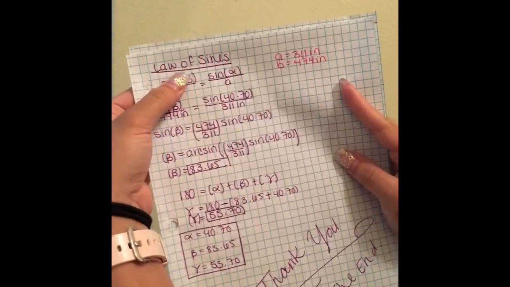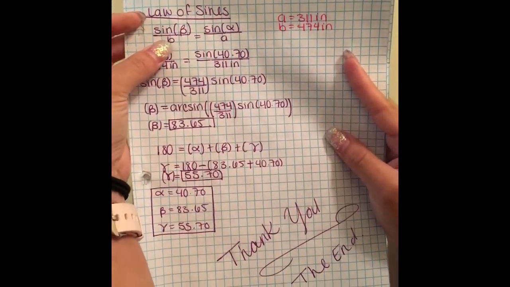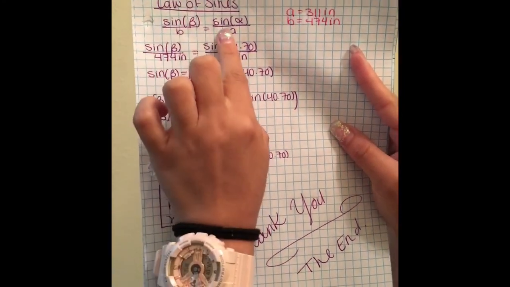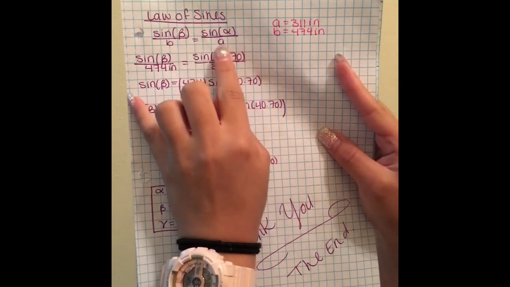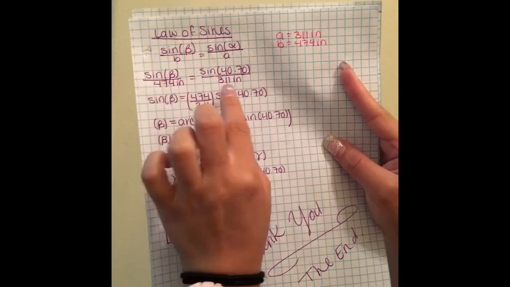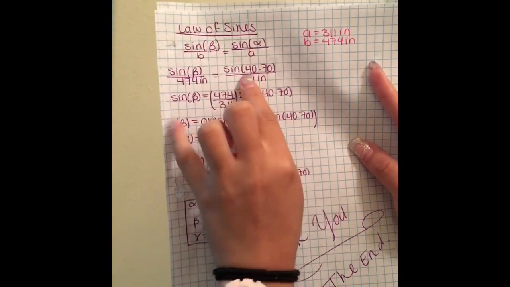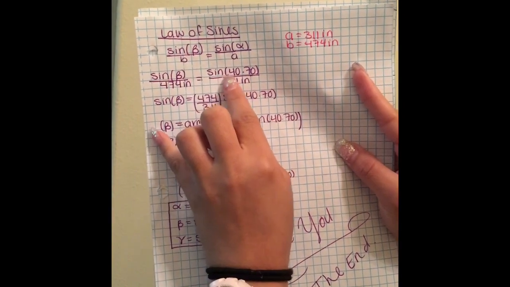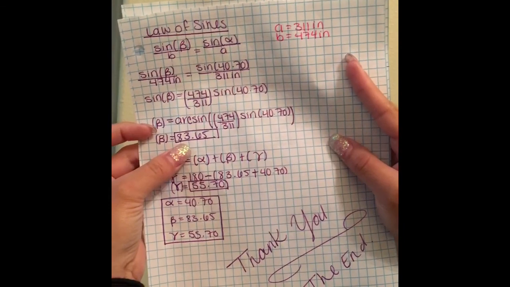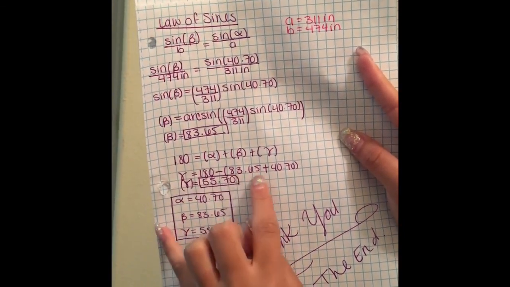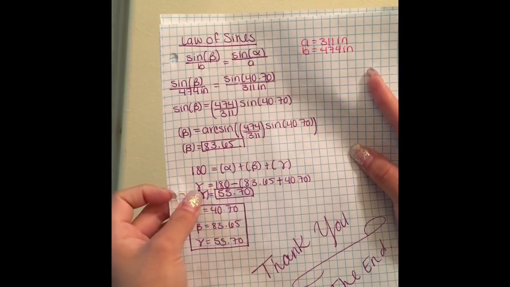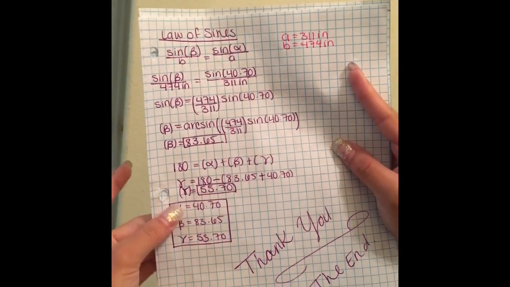And for beta, we switched over to law of sines. Law of sines is sine beta over side length B, which is equal to sine alpha over side length A. Our lengths were 474 for B, 311 for A, and of course our sine alpha is sine 40.70, and beta turned out to be 83.65. We added 83.65 and 40.70 and subtracted from 180 so that we can get gamma, which was 55.70.